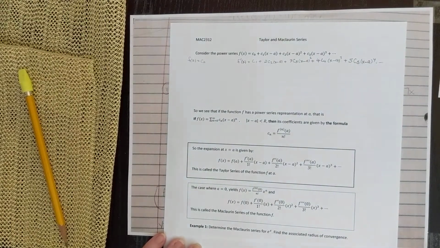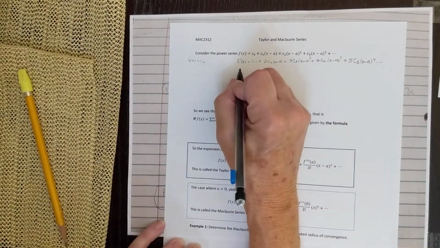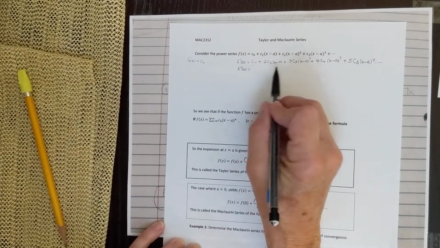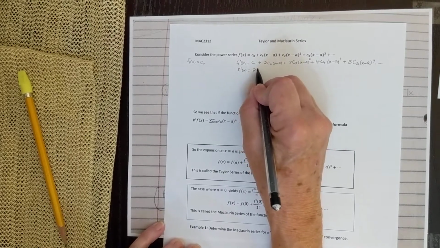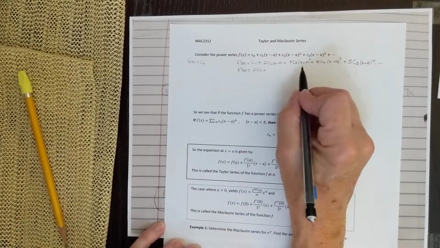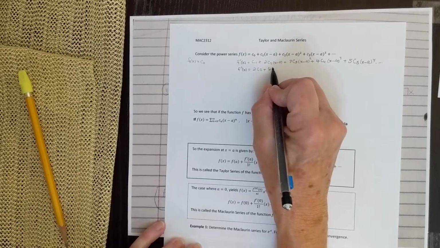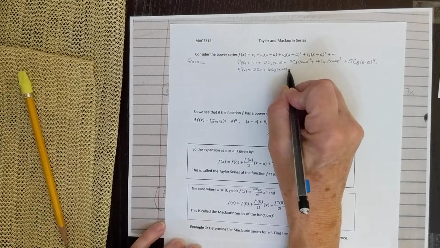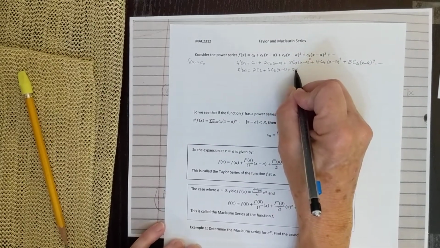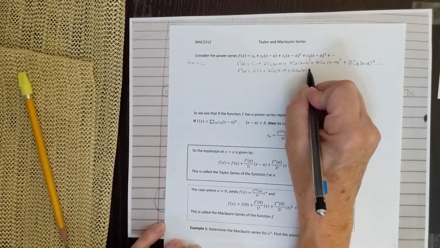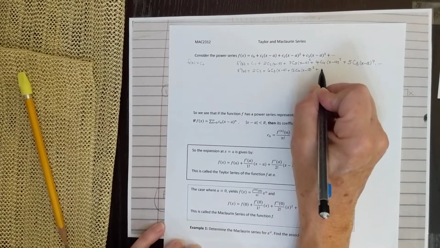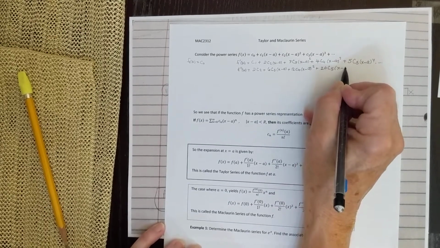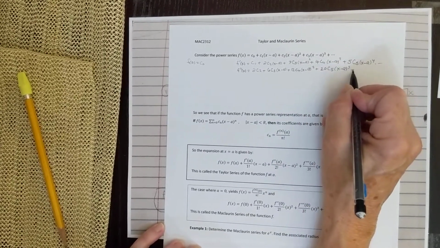All right. If we took the second derivative, this would go to 0, and we would get 2c2 plus 2 times 3, which is 6, c3 times (x minus a) to the first plus 12c4 times (x minus a) to the second plus 20c5 times (x minus a) to the third, and so on.